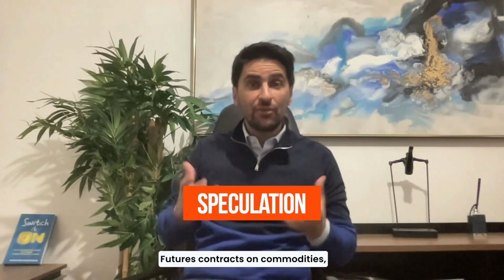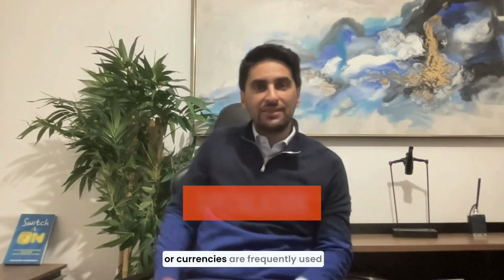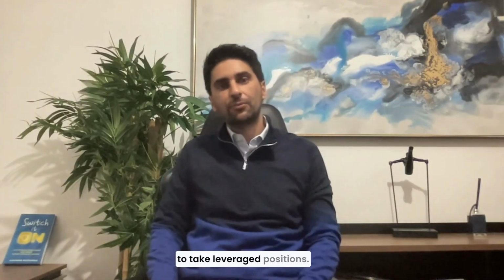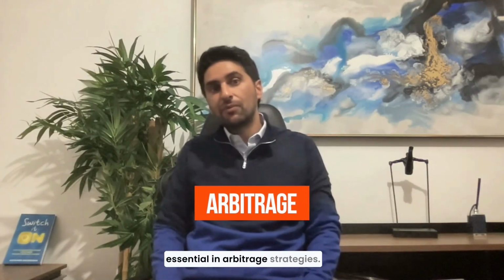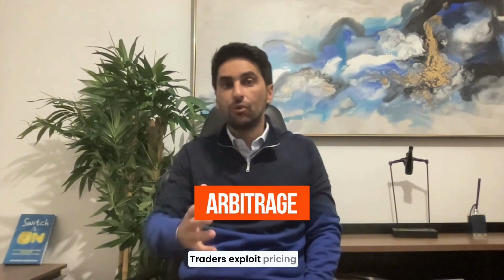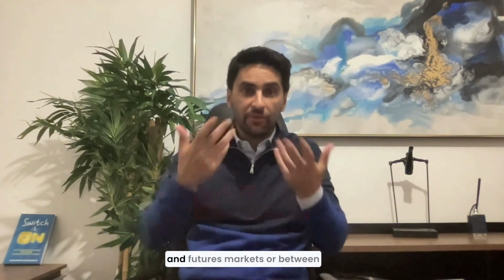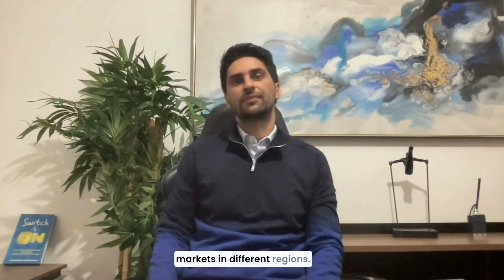Futures contracts on commodities, stock indices, or currencies are frequently used to take leverage positions. Additionally, linear derivatives are essential in arbitrage strategies. Traders exploit pricing inefficiencies between the spot and futures markets or between markets in different regions.